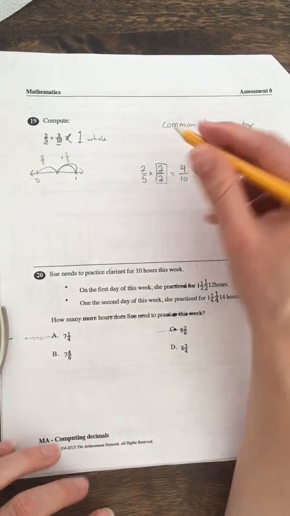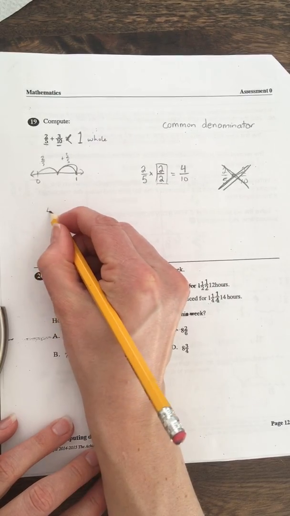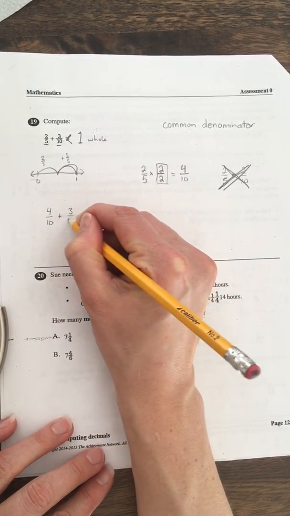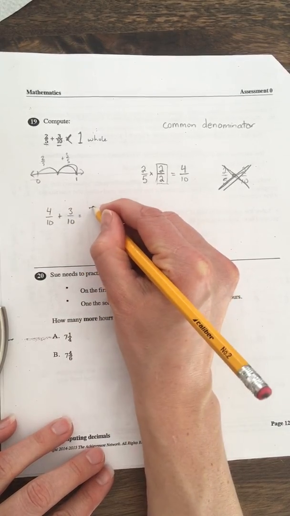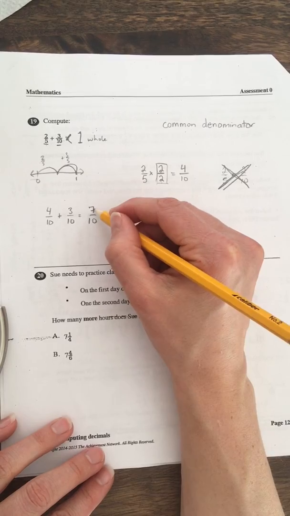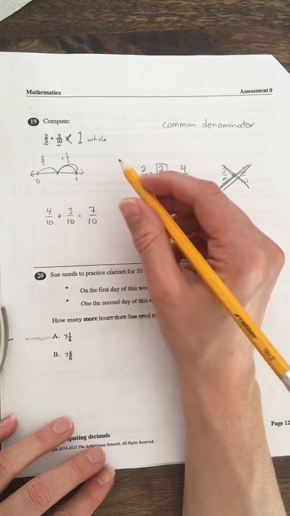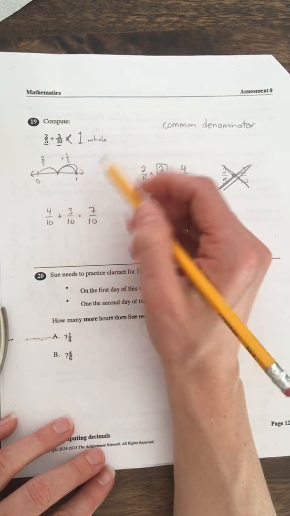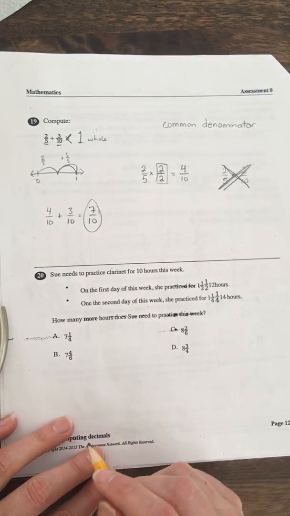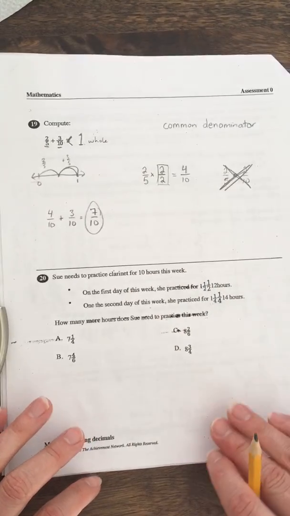Great. So now I'm just going to rewrite my problem. 4/10 plus 3/10 is equal to 7/10. Great. 7/10, I notice, is less than a whole. Great. And more than a half. So it kind of fits with what I was hoping. My answer, and I'm done. Moving on to the next one.